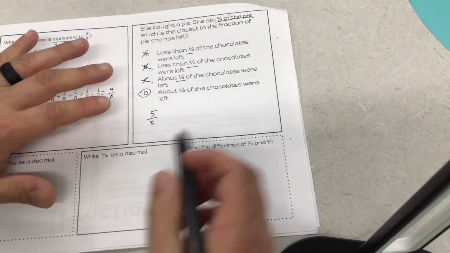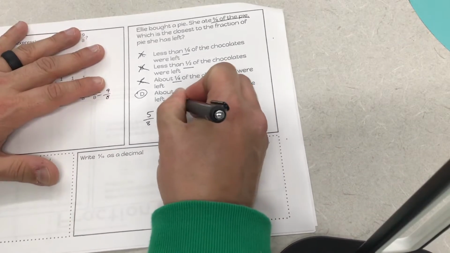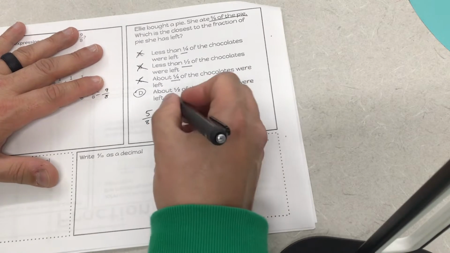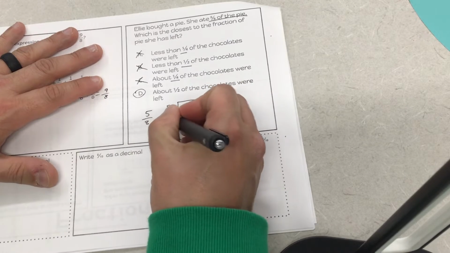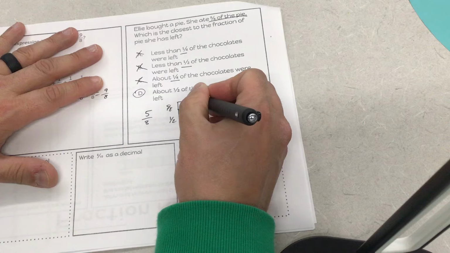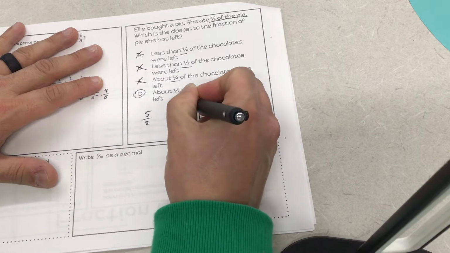This is kind of how we do this. If you wanted to, you could compare them. So I could do my model here. Cut my model in half, so I have two fractions. I'm going to put my 5/8 up here. I'll put my 1/2 here. So here's my 1/2. And I'll do my 1, 2, 3.